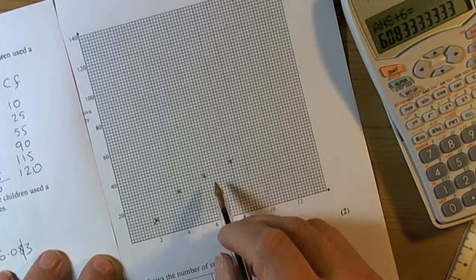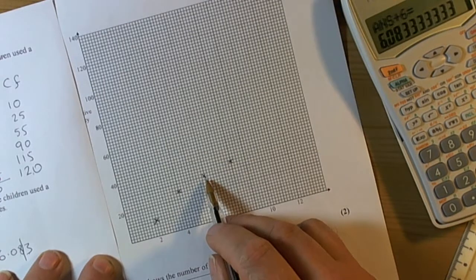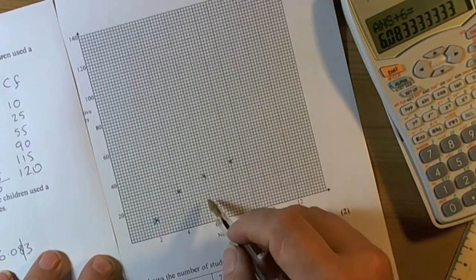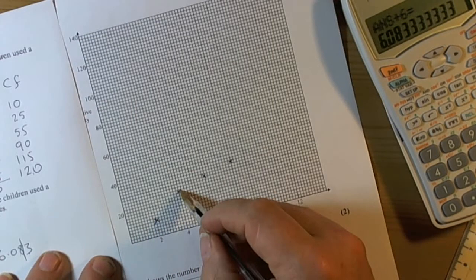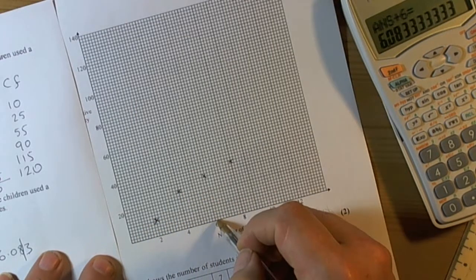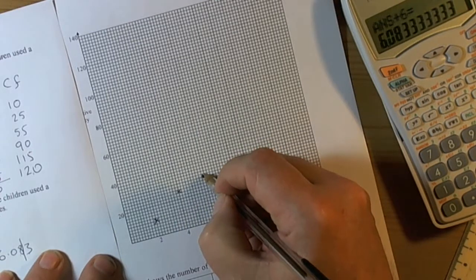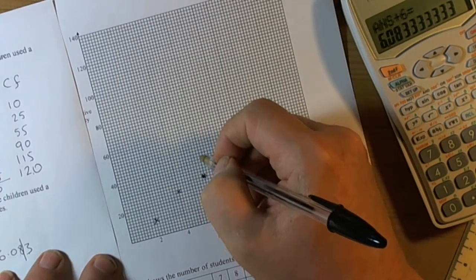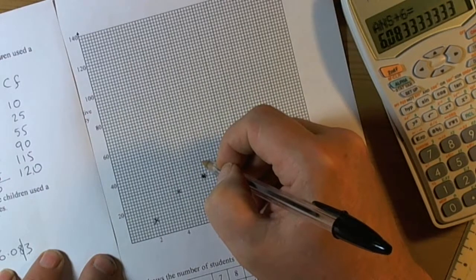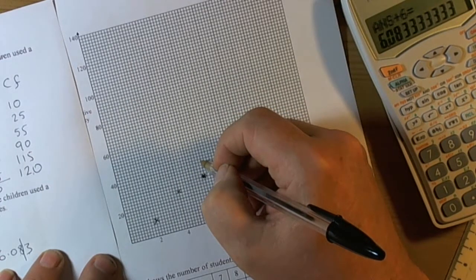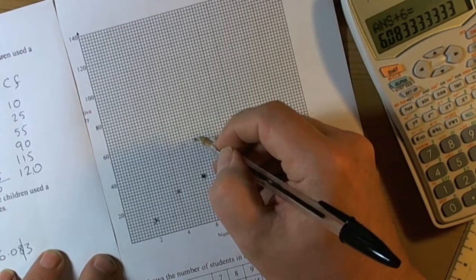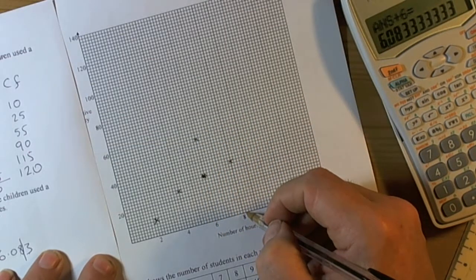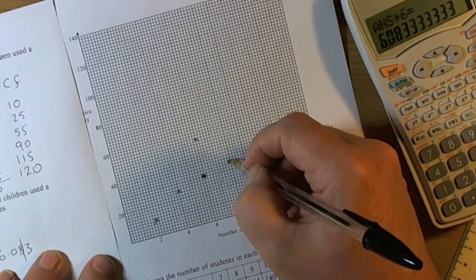okay, now here's where we've got to really be careful, because I've been plotting the frequencies rather than the cumulative frequencies, so let's go back and check. The cumulative frequency was 2 against 10, not a problem. 4 against 25, not a problem. 6 should have gone to 55, so this one is not right. So 6 goes to 55. So we've got 40, 42, 44, 46, 48, 50, 52, 54, 55. And 8 went to 90. So that one's not right.